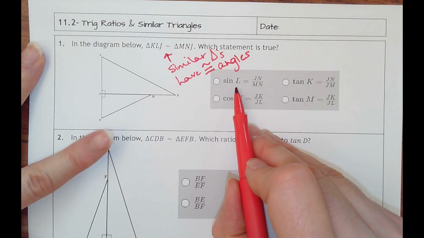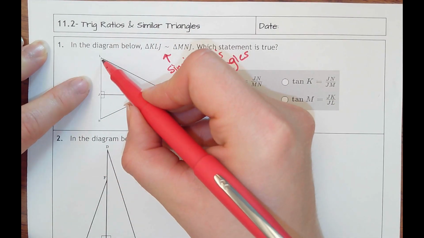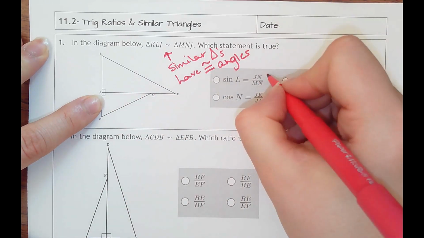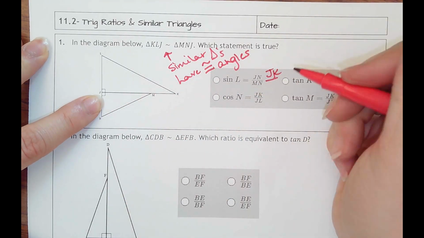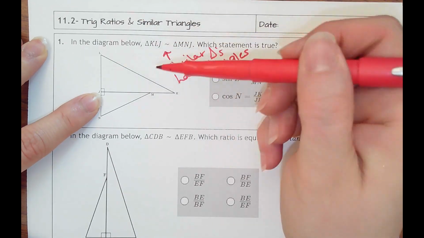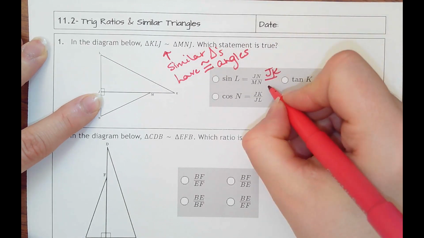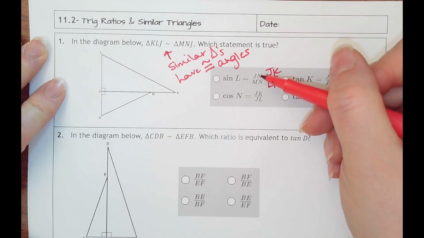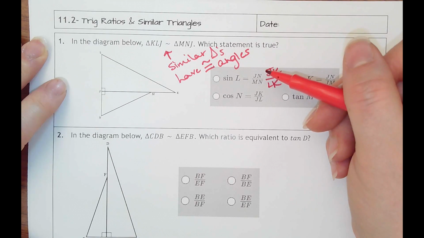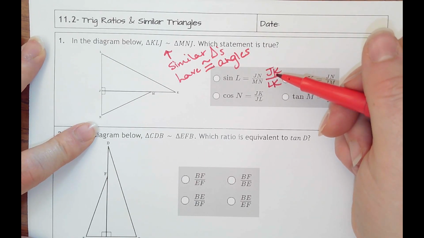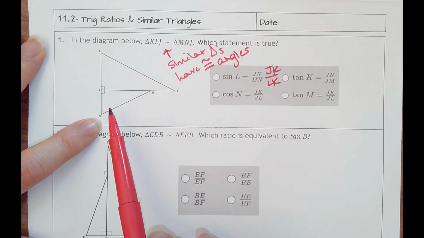So let's see, sine of angle L. I'd be looking from here. Sine would be its opposite leg, so that would be JK over hypotenuse, LK. So that is definitely not right. I'm looking because it could also be in this other triangle.